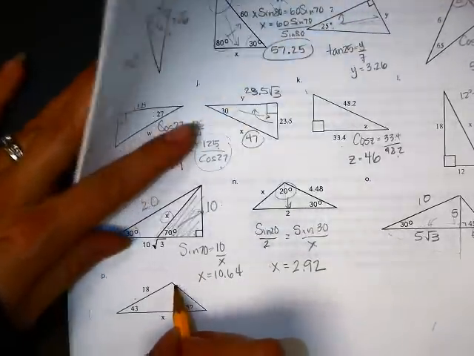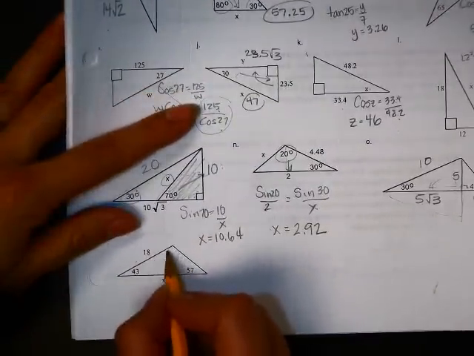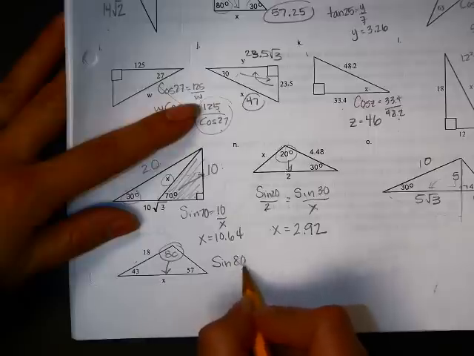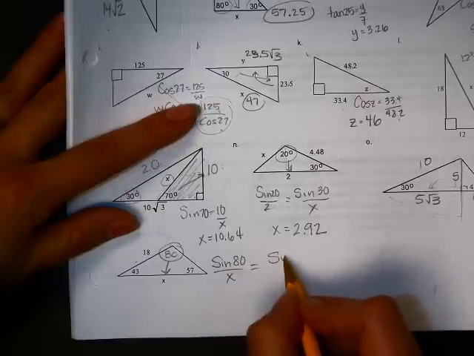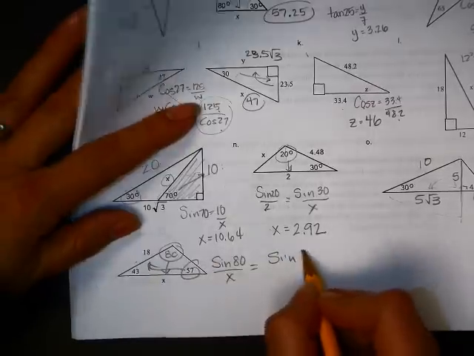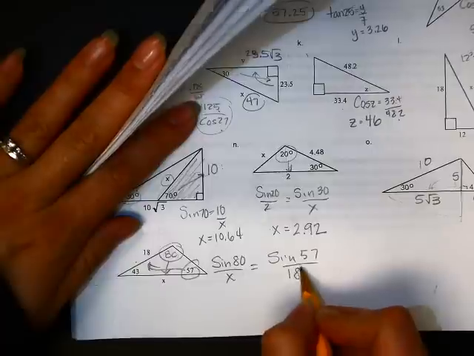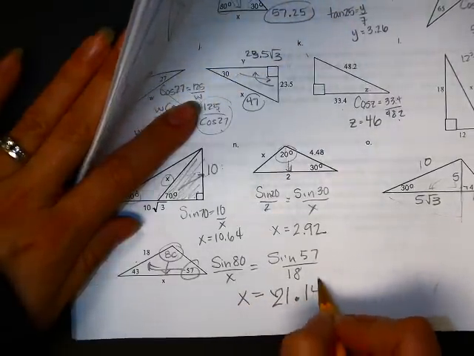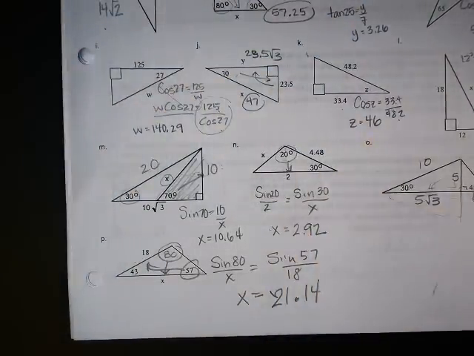Last one, we need what? Our angle up here, 80, so that we can do the sine of 80 over x is equal to the sine of 57 over 18. Make sure you plug that in your calculator and see if you get 21.14.